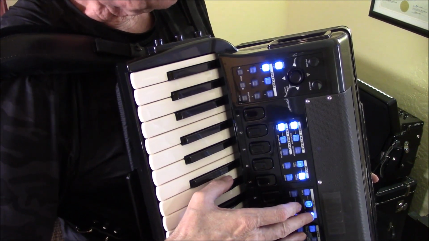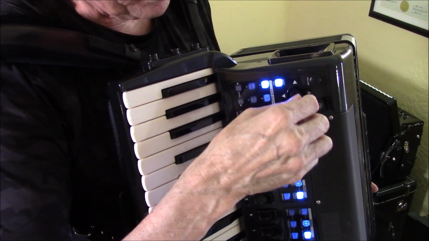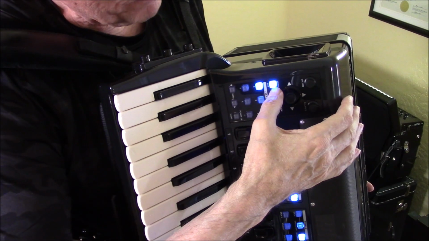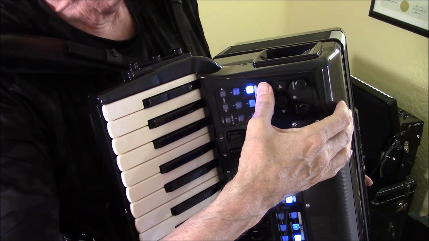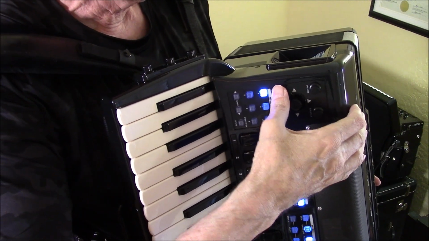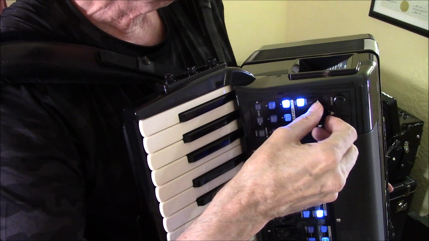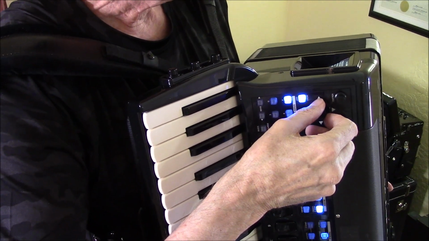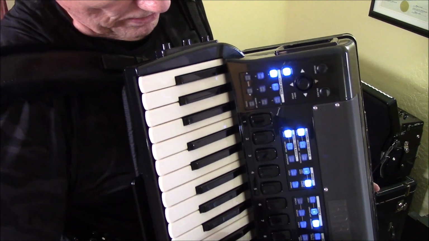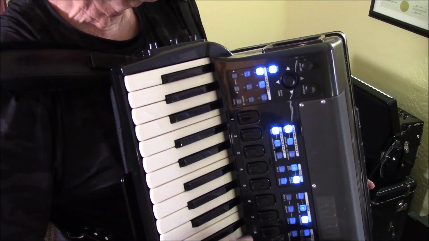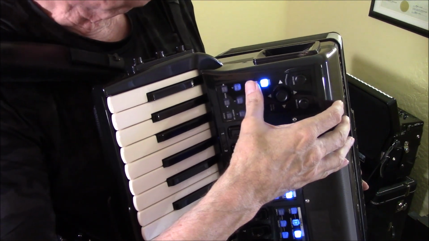So, in this case, what I have to do, because I made an error, is I have learned that I've got to go back to the menu and keep going right to the beginning, and then hit the accordion and treble register, and I don't want the bassoon there, I want the number 9. And then just resave that over again.